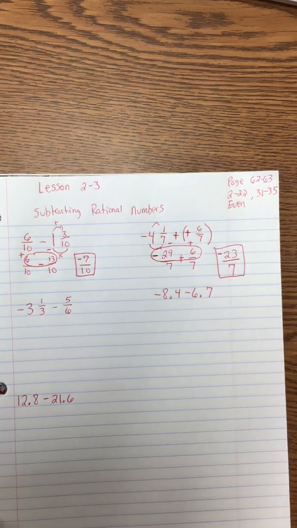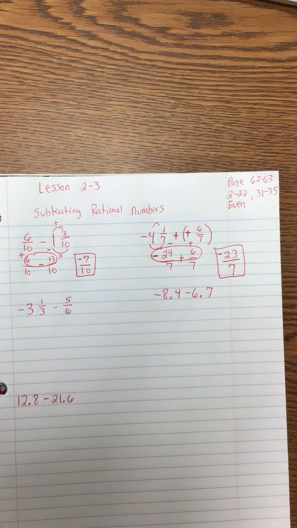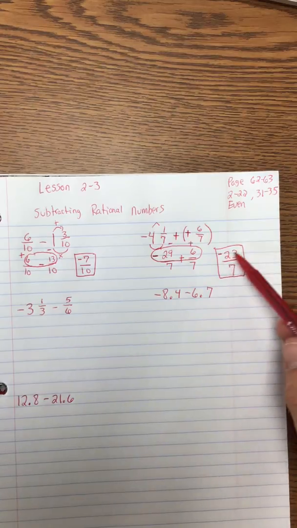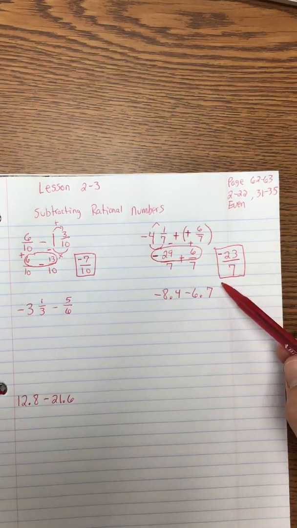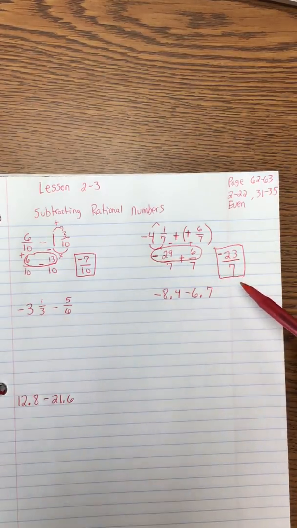And I'm going to be okay with just leaving them as improper fractions for this lesson. I'm not going to ask you to convert this back to a mixed number just yet, okay? So negative 23 over 7 will work, okay?